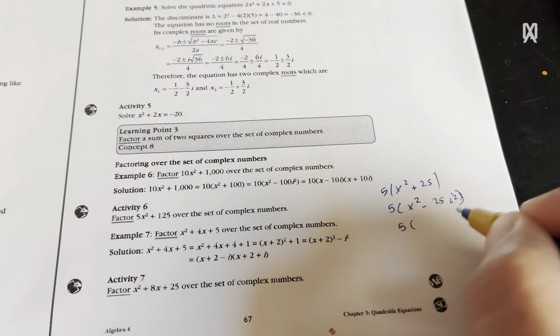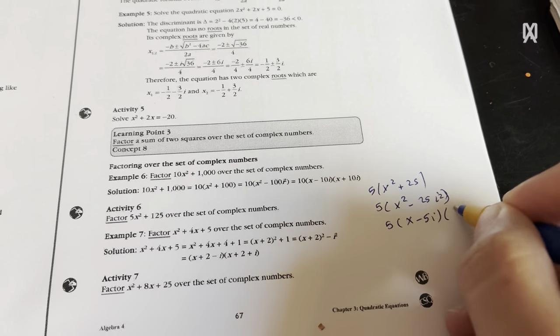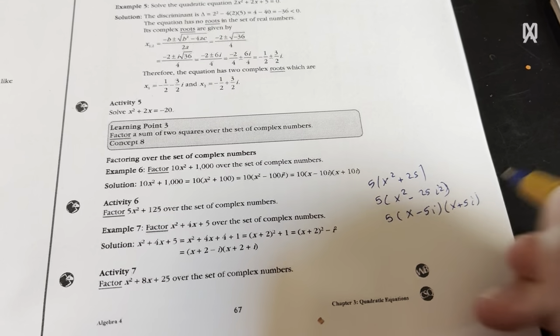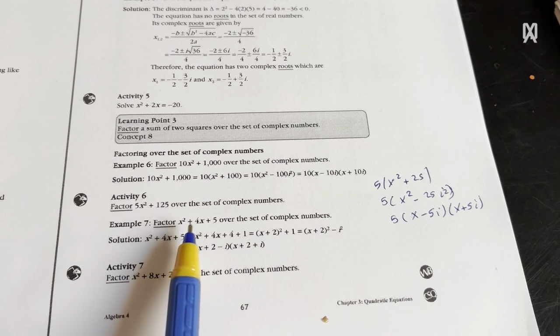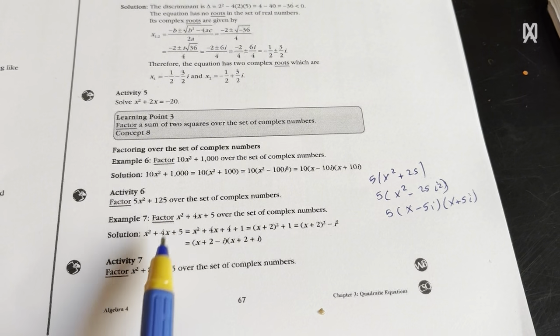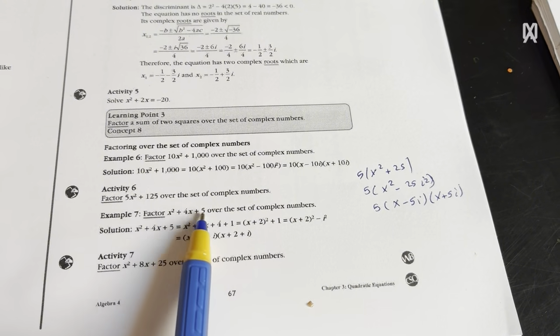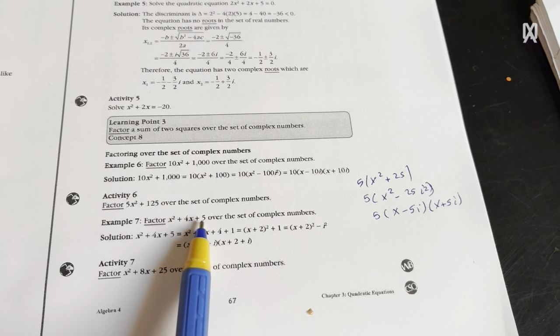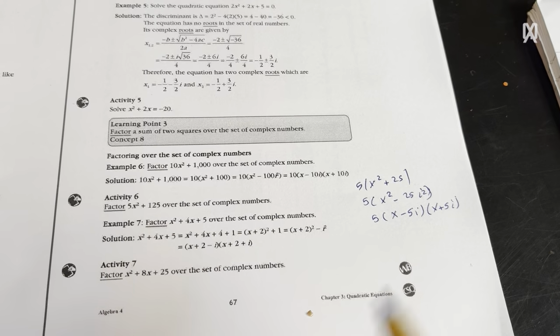And then you will factorize it as x minus 5i and x plus 5i. So this is factorizing. Here it's x squared plus 4x plus 5. So you have x squared plus 4x. He removed the 5 and put plus 4 and then plus 1, because for x squared plus 5, you don't have numbers like, for example, 1 times 5 and 1 plus 5, it will not give you 4.